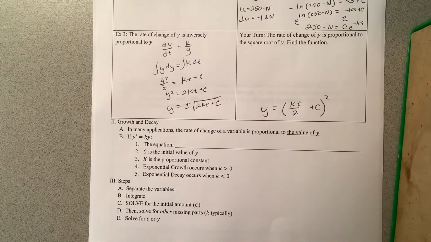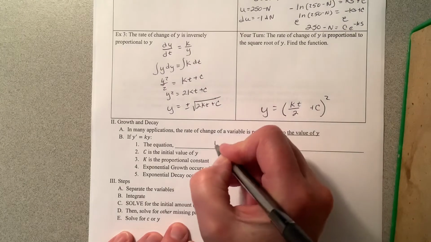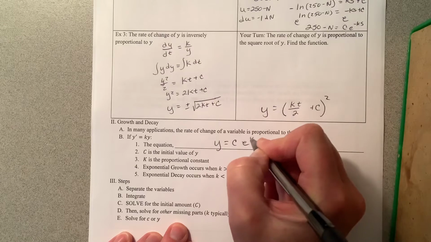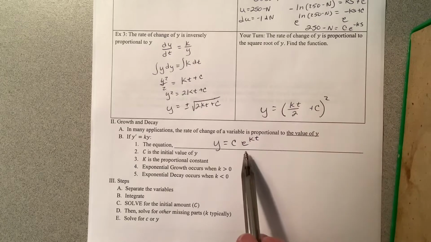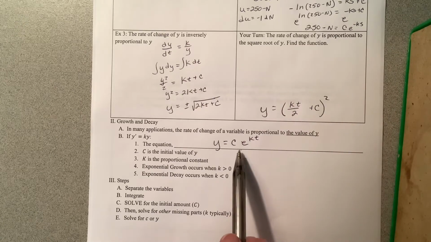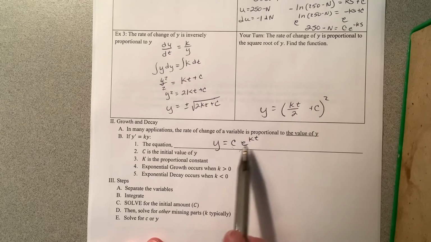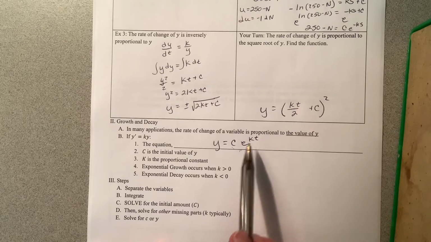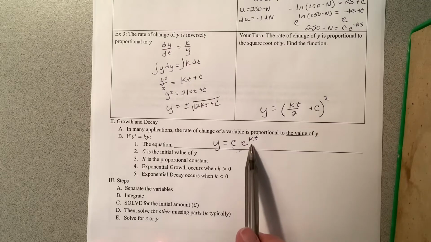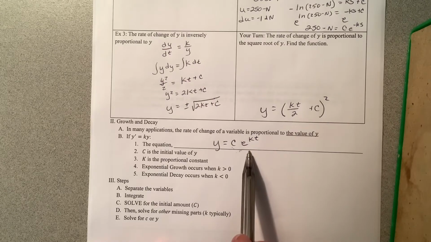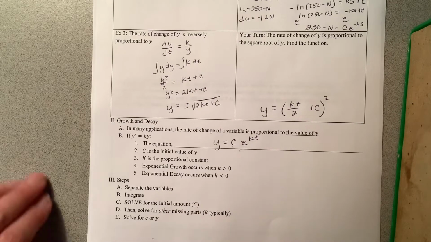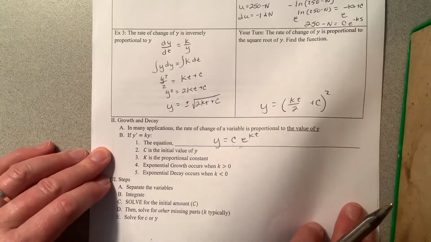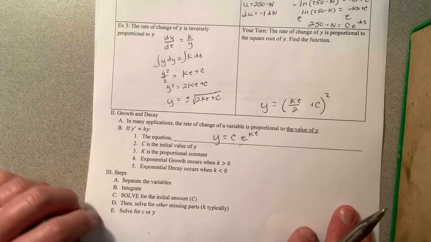All right. In many applications, the rate of change of a variable is proportional to the value of y. And you get the equation y is equal to c e to the kt. That's what we got up here. And we'll work through one of those so you understand where that came from. C is the initial amount. K is the proportionality constant. If it's positive, you're growing. If it's negative, it's decreasing. This is a formula from Algebra 2 when you did growth and decay and in pre-cal. The steps are the same. You separate your variables, integrate, solve using the initial amount, solve for other missing parts, and then solve for C.